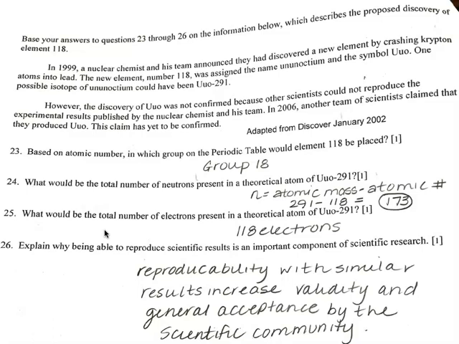What would be the total number of electrons present in a theoretical atom of UUO 291? Remember that all atoms are electrically neutral. Therefore, the number of protons also equals the number of electrons, in this case 118.